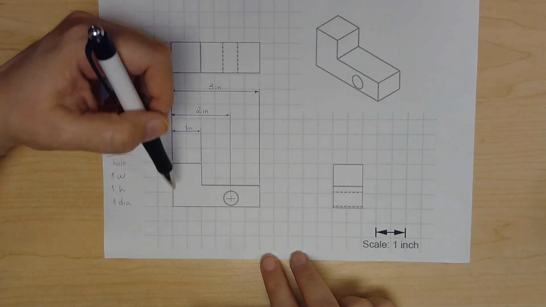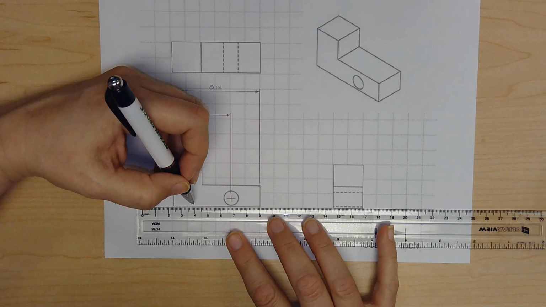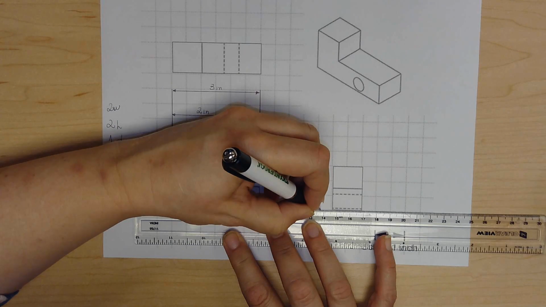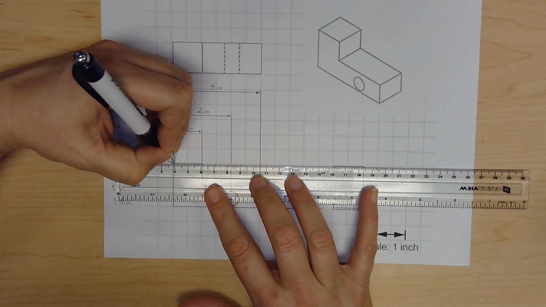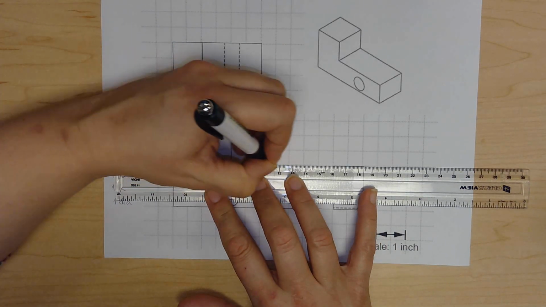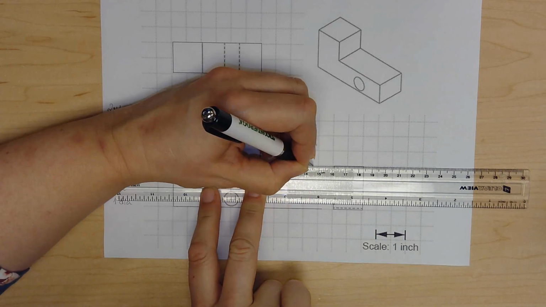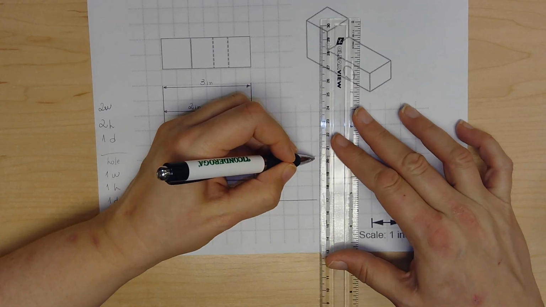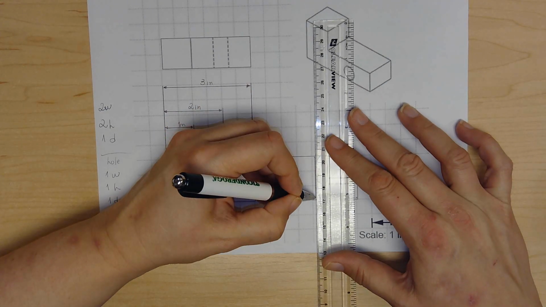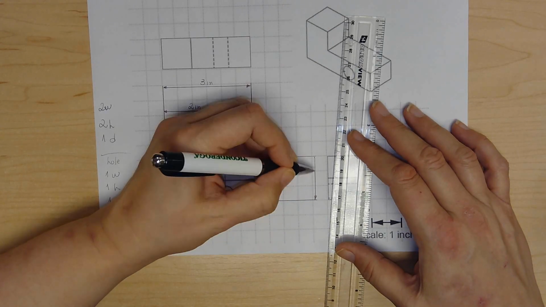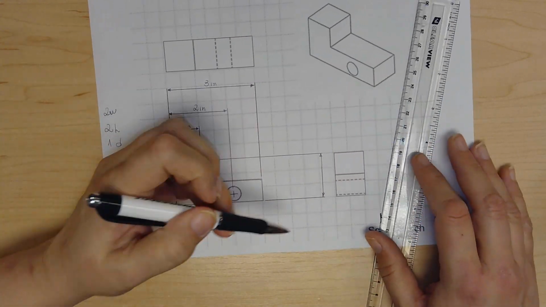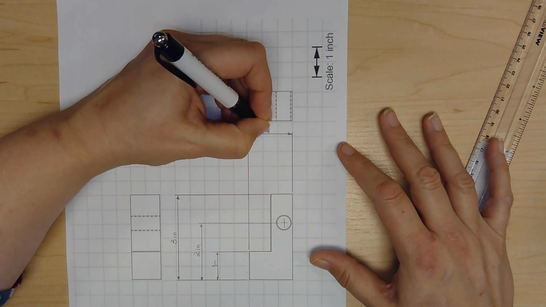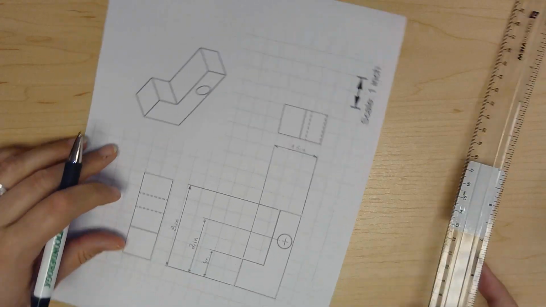Now let's do the height here. So my largest height is this one. So I come here and I pull these lines here. Again, it doesn't touch the object. It's almost all the way to the object. And now I'm gonna draw here my line with my arrows. And it's 1, 2, 3, so it's 1.5 inches. I turn the paper and I put 1.5 inches.